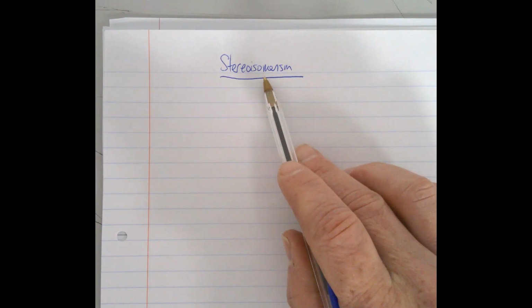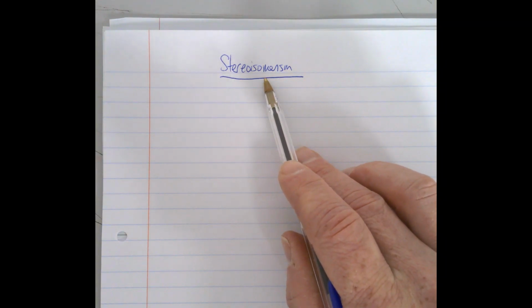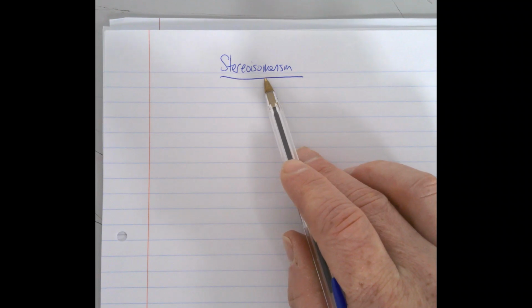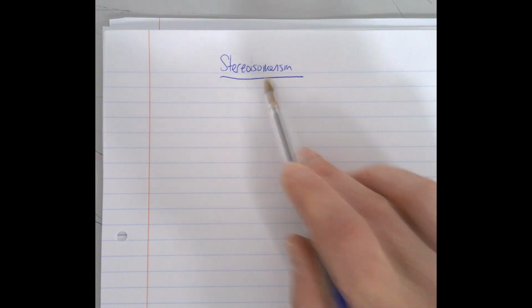Another good suggestion for a video is where we could talk about stereoisomerism for a bit. This is not to be confused with structural isomerism, which you need to know about too. And I'll verbally say, but not write, that structural isomers are molecules which have the same molecular formula. So, for example, C6H10O or something, but they have different structures.